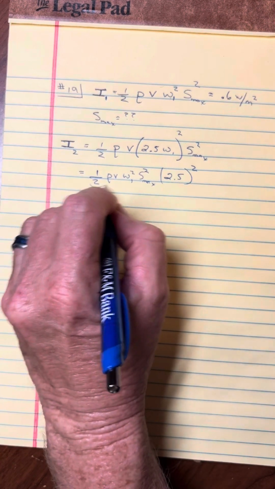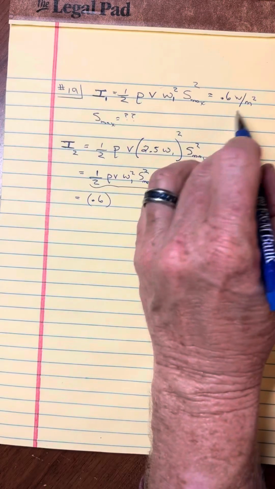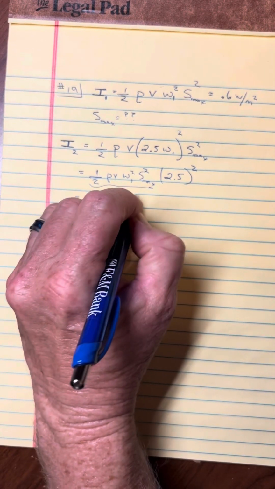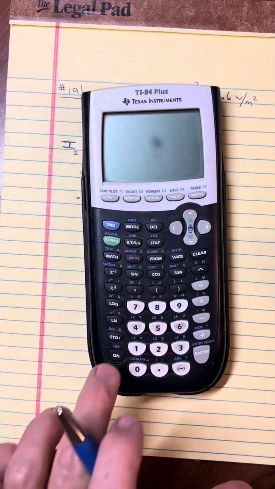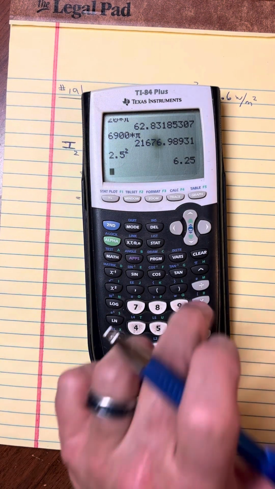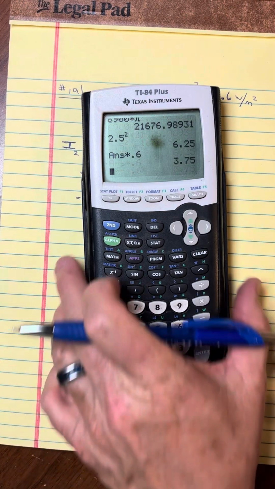And so you could take all those factors and call it 0.6, since that was the original intensity, and then it has gone up by 2.5 squared. So 2.5 squared is 6 1/4. So it's 6 1/4 times the original 0.6.